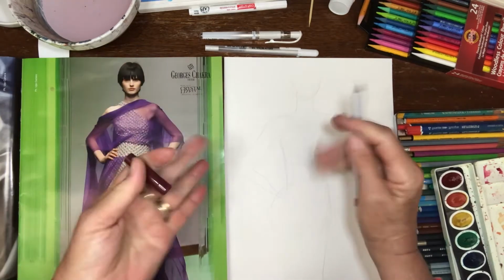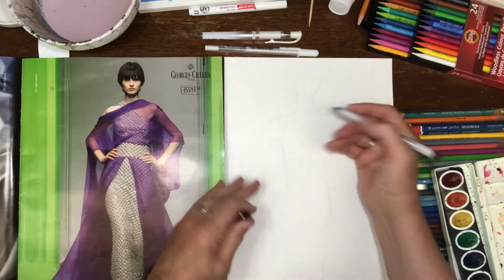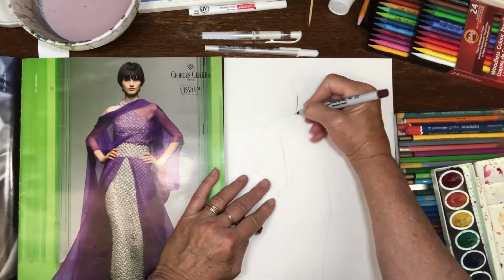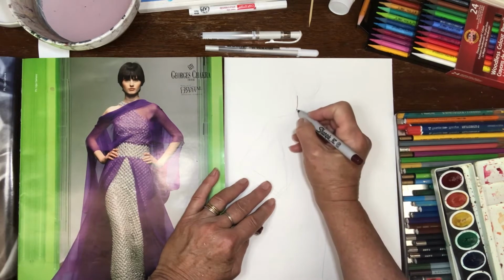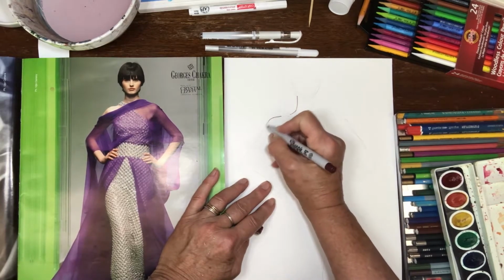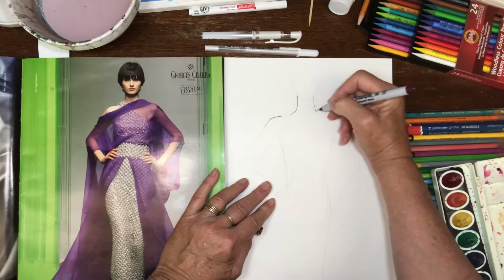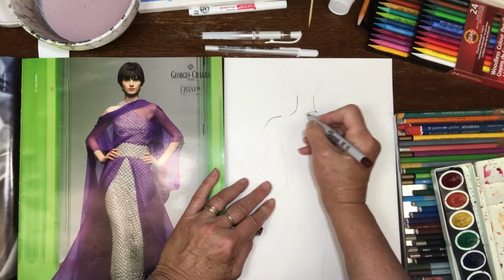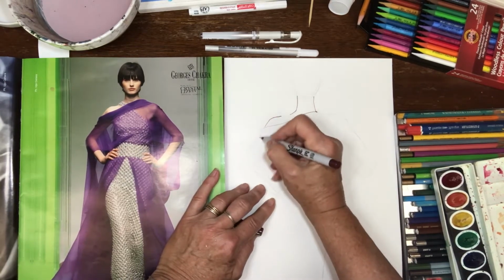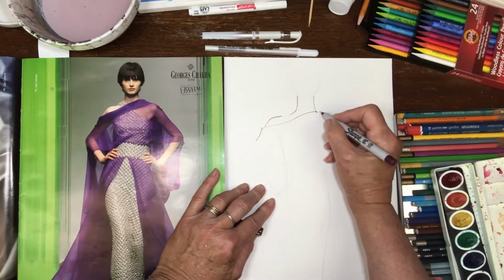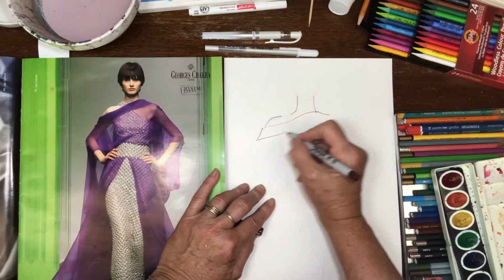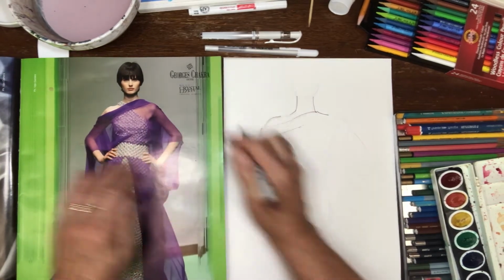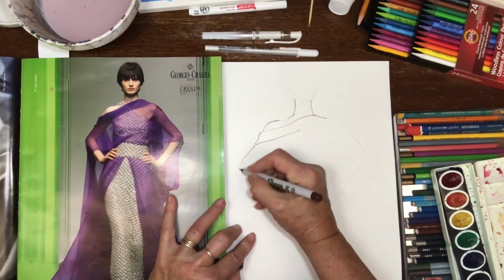Sometimes, instead of a black marker, I like to use brown or gray. It's not quite as harsh to do the outlining with, so I'm going to do a little bit of outlining here with this brown color. Some illustrators really don't like to outline at all, and I don't often outline, but for beginners it's a lot easier to have some kind of an outline. So there's a fold there, so I'm putting a little bit of a marker line there.